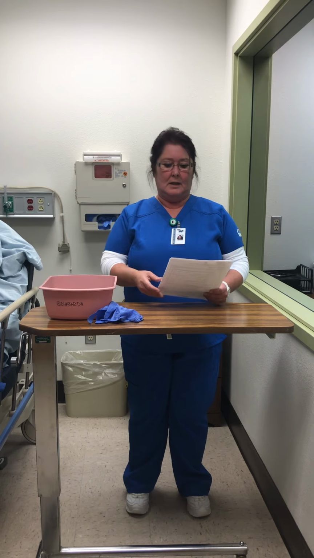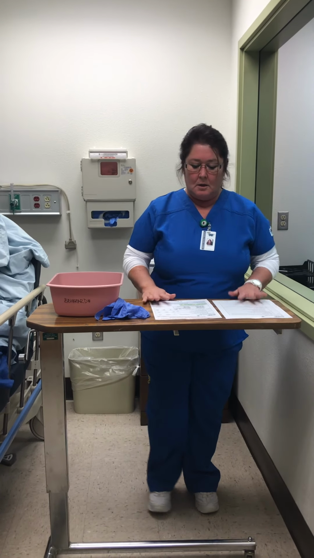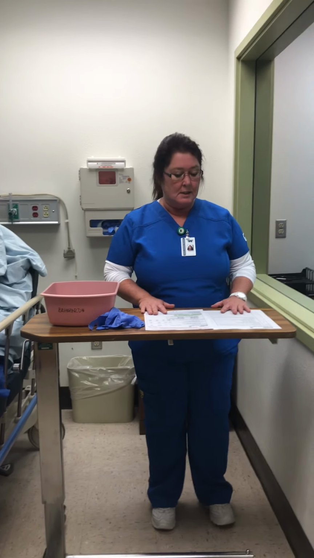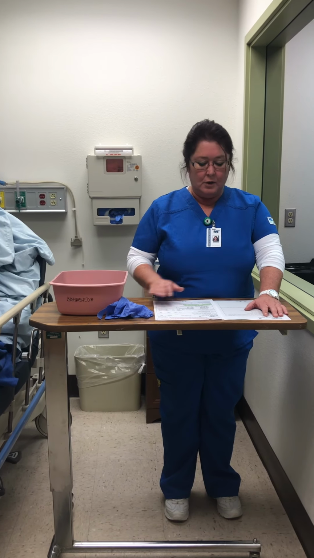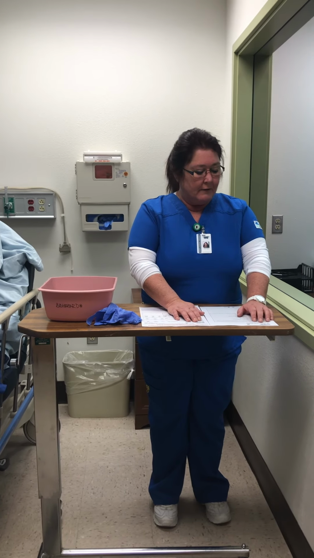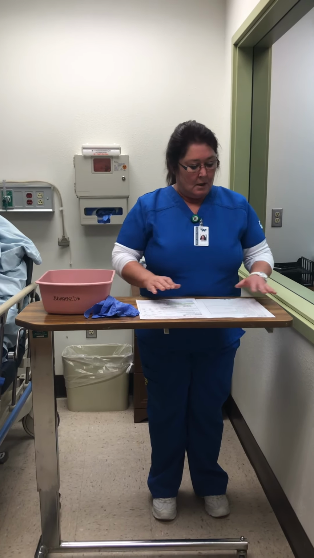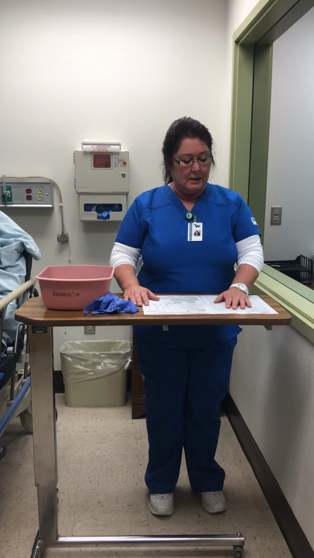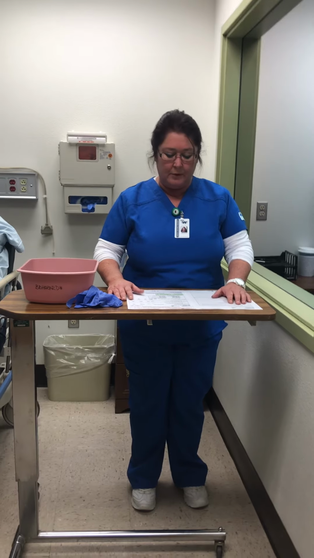So I am now in the med room. I have my doctor's orders and I have my MAR. So the first thing I'm going to do is compare the two to make sure that there are no discrepancies. And I have Shirley Cost 54, 514.64. So the doctor has ordered Practi NPH insulin U100 15 units subcutaneously daily with supper.